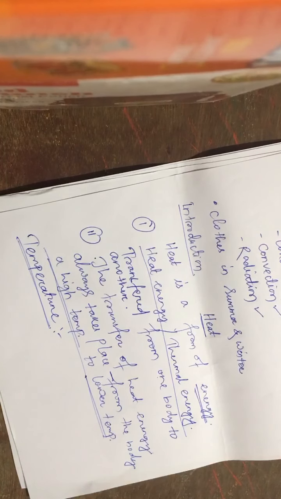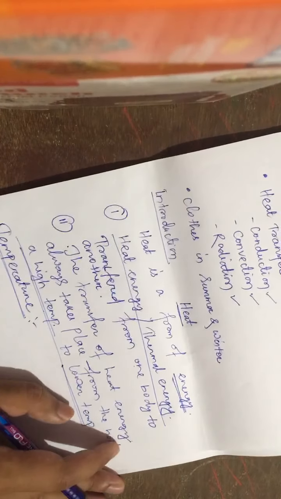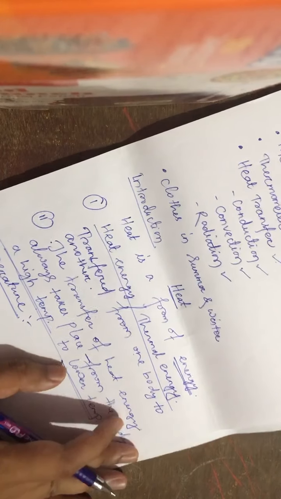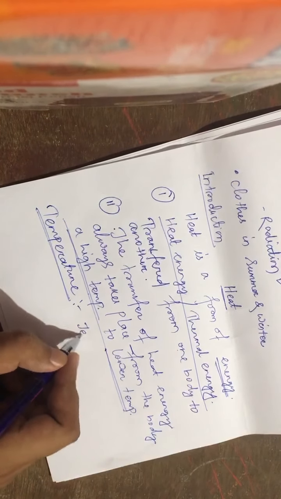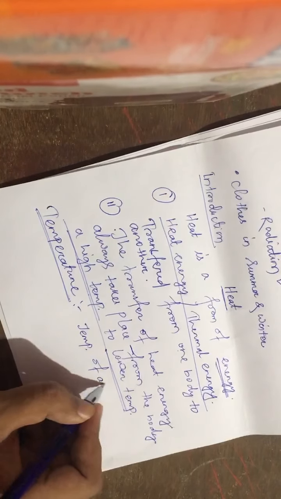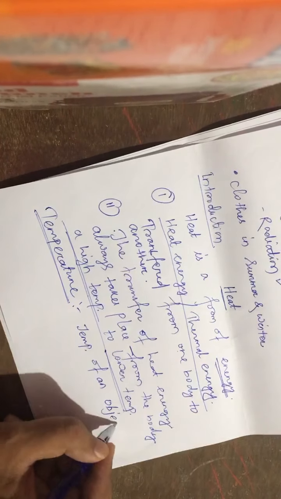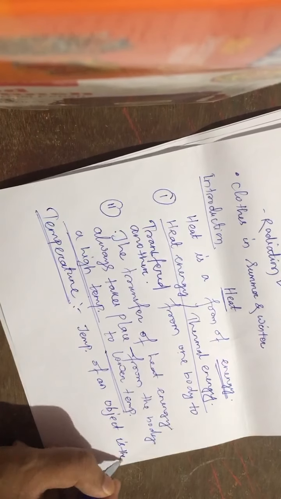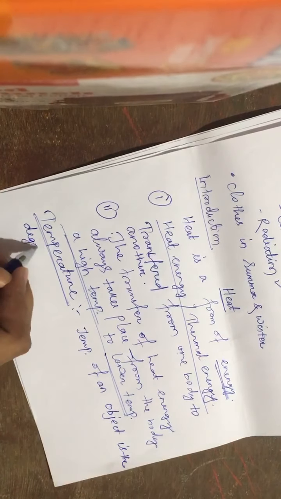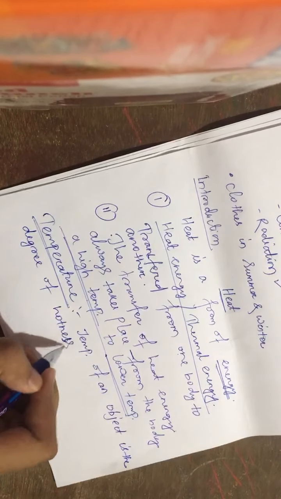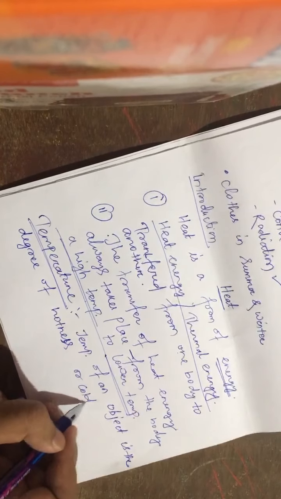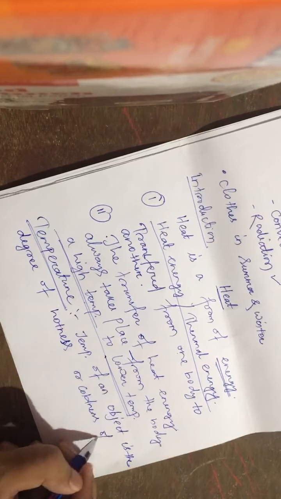The temperature of an object is the degree of hotness or coldness of the object.